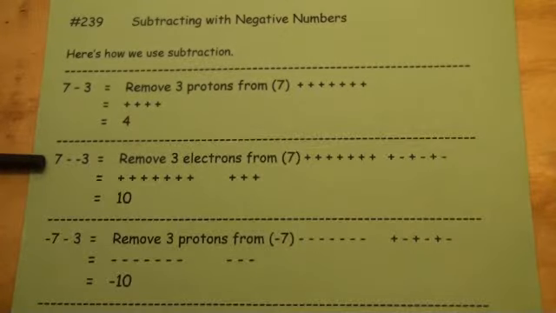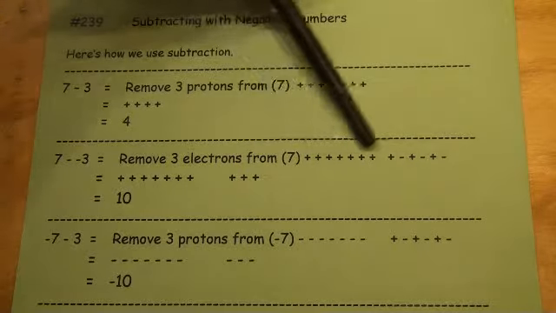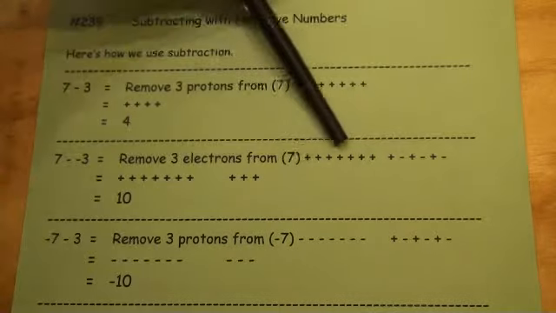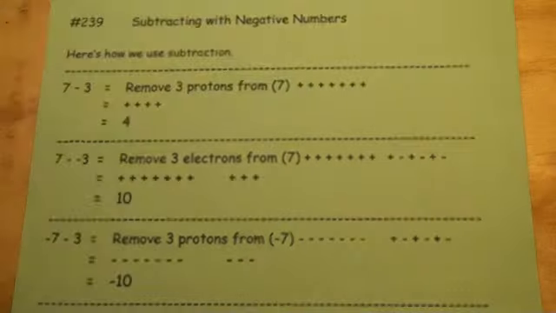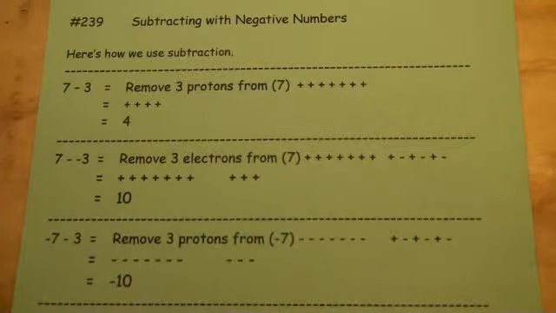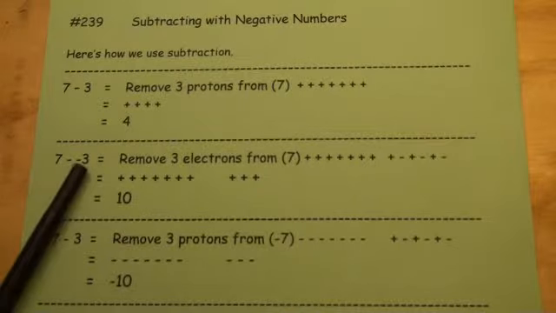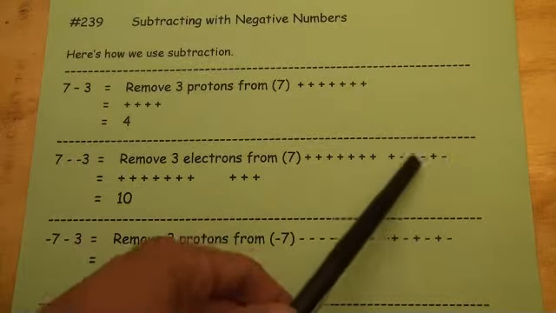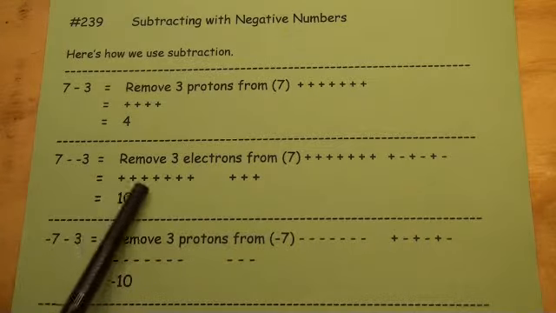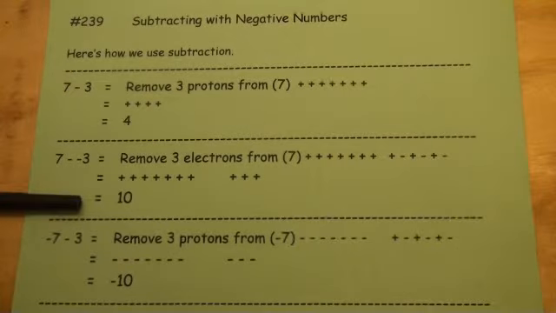Here's 7 take away negative 3. Now we're going to remove 3 electrons from 7. Well, do you agree that this is 7? Okay. Here are 7 protons, and then here are 3 pairs of 0, which still gives us 7. So when we take away 3 electrons, we're going to take those 3 electrons away. We're left with 7 protons, then 3 more, so therefore we have a charge of positive 10.